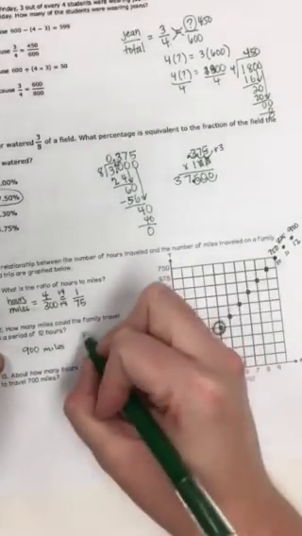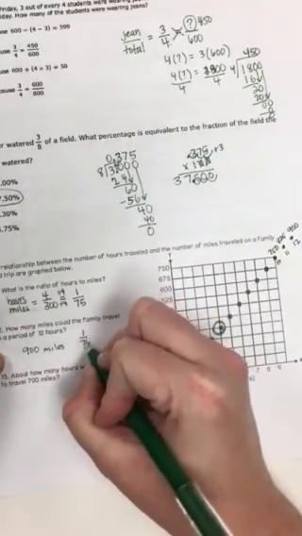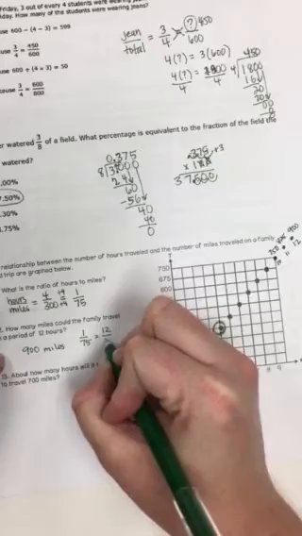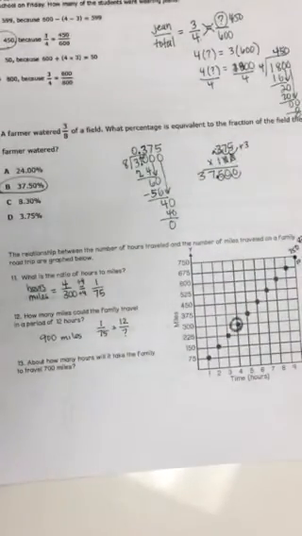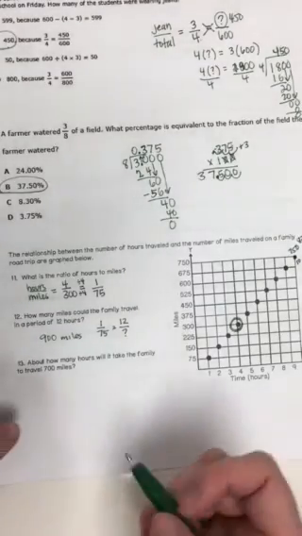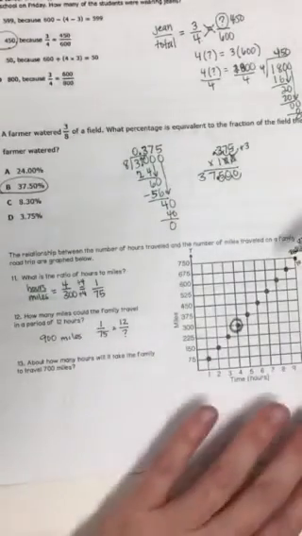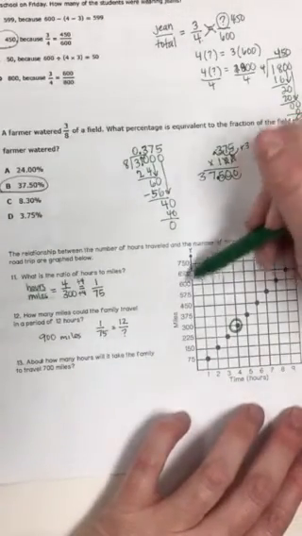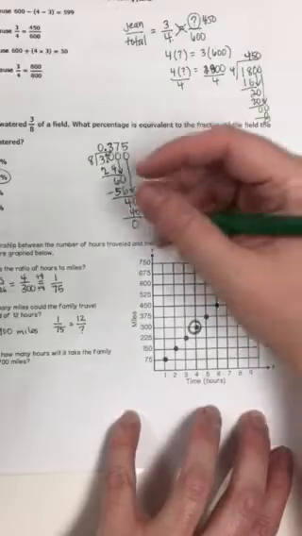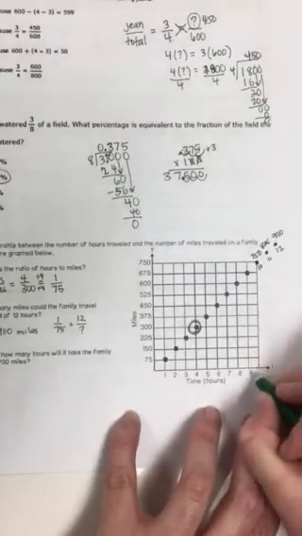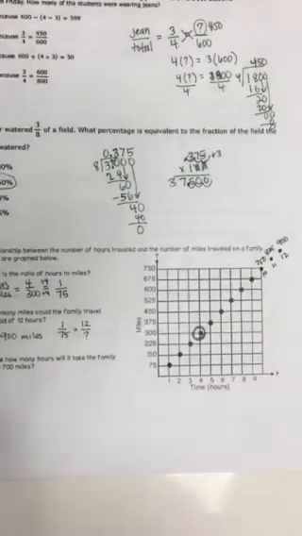Remember, you could also solve this as 1 over 75 is equal to 12 over some number. You can either cross multiply it or use your equivalent ratios to figure out the answer. And then last, we have how many hours will it take the family to go 700 miles? If you notice, 700 is not on our table or on our graph, but I know that it's going to be between 9 and 10.